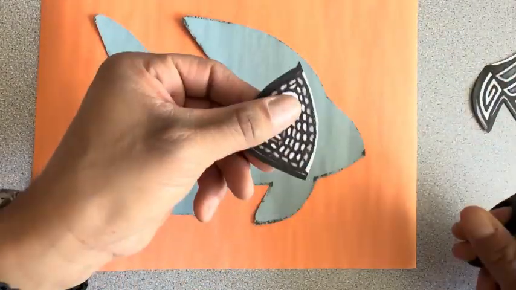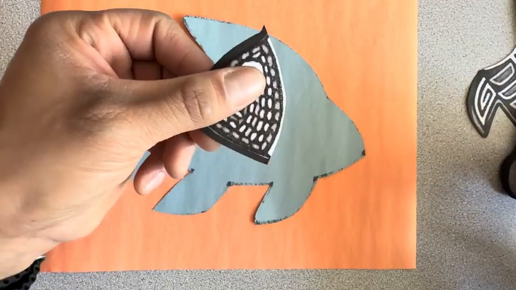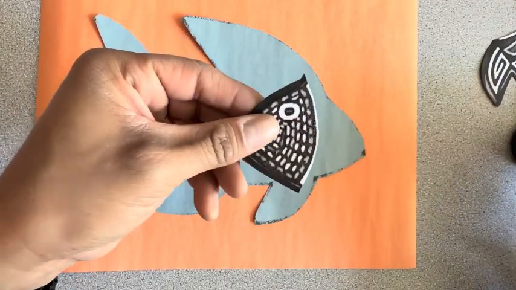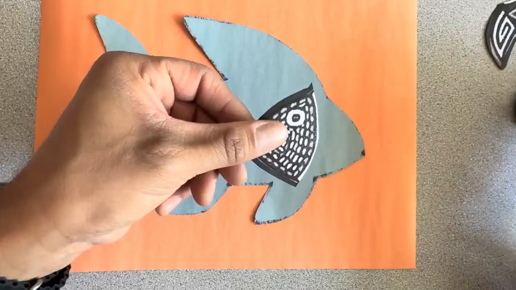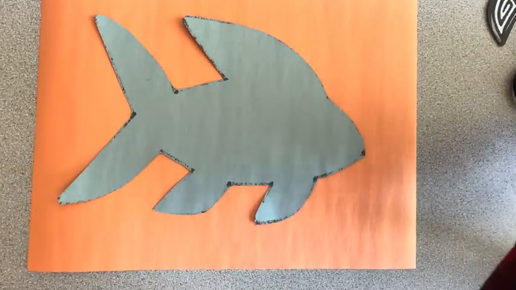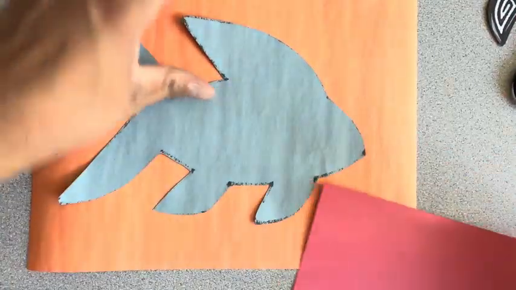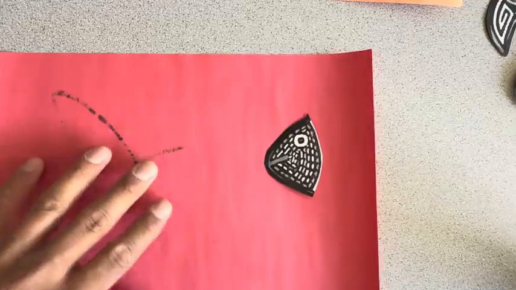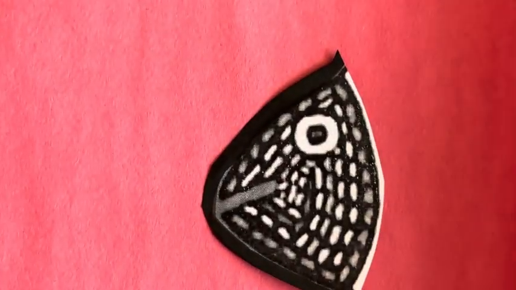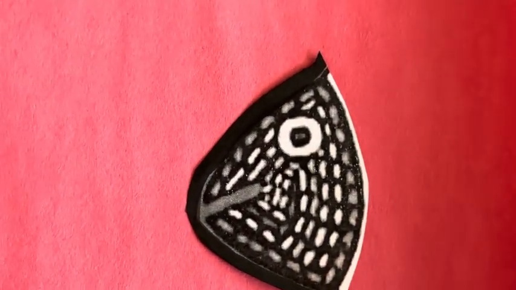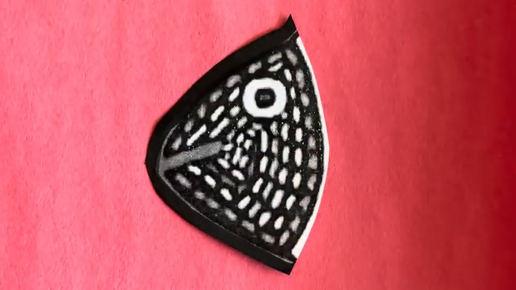I'm going to cut the head, and I'm gonna use another construction paper so I can make the head a different color. I'm gonna make it red. I move this so the ink doesn't transfer. Okay. Muy bien.